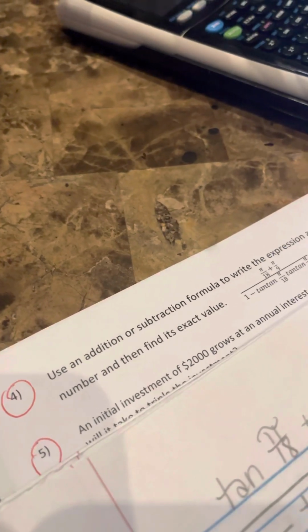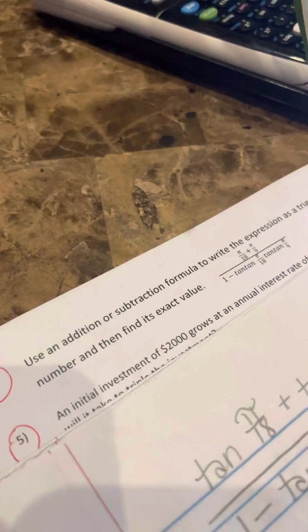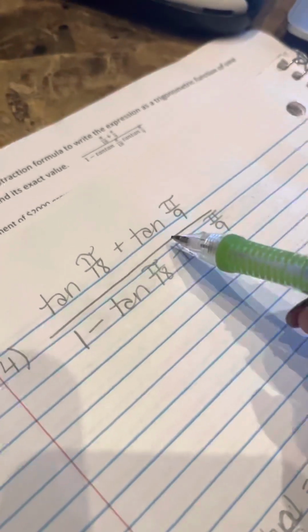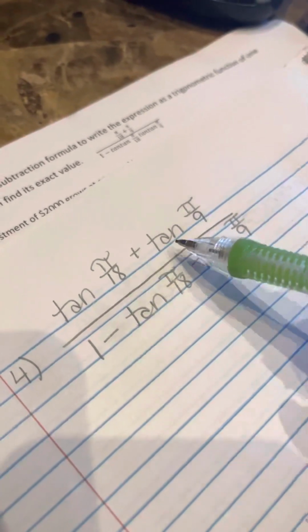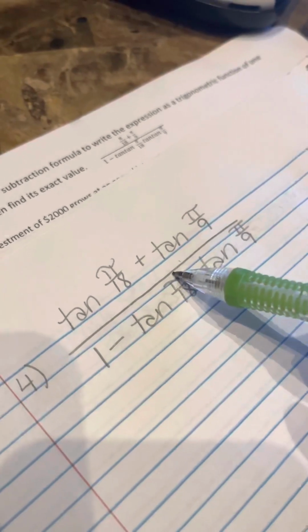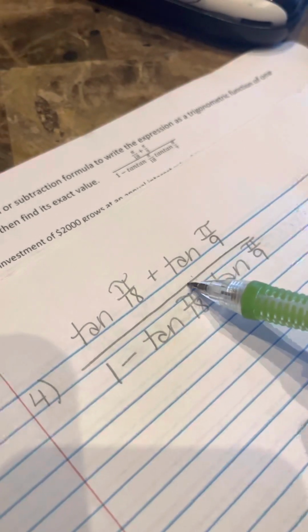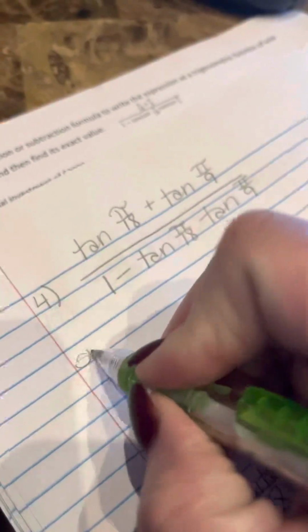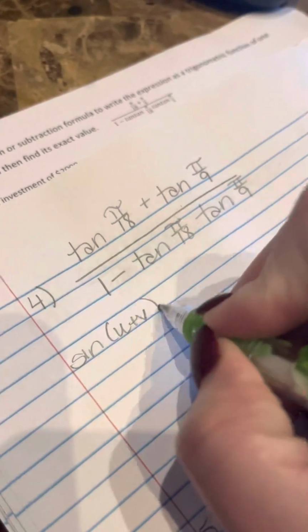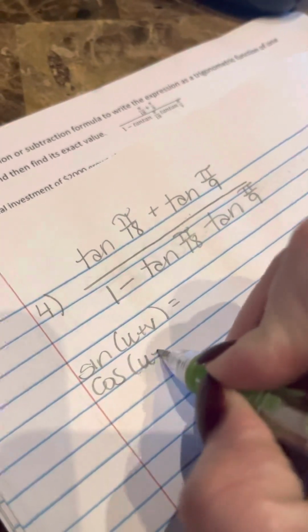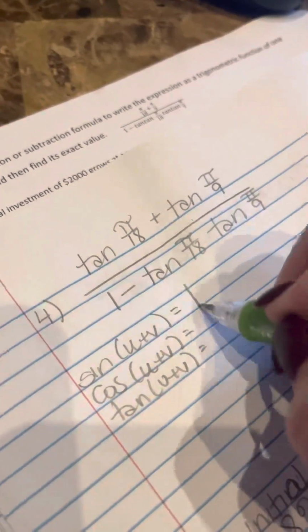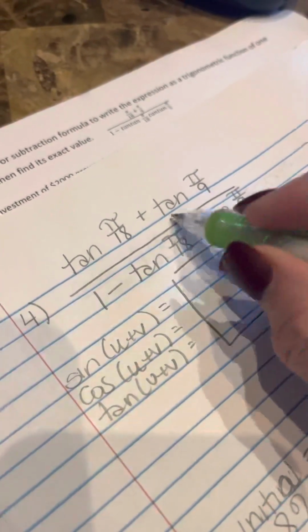All right, in number 4, it says use a subtraction or addition formula, sum or difference quotient, to write the expression. So they gave you this expression. It told you to go to the sum and difference, so you go to your formula sheet and look at the sum and difference. What they've done here is instead of giving you the left-hand side, which usually is like sine of u plus v equals, cosine of u plus v equals, or tangent of u plus v equals, they gave you this side. So you're looking at this side and seeing which one matches.